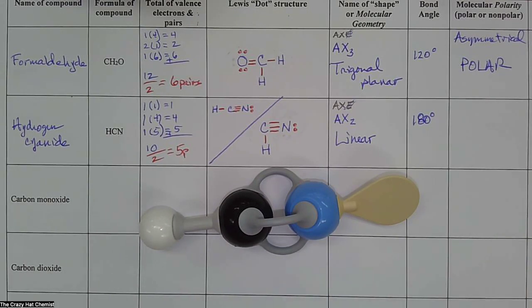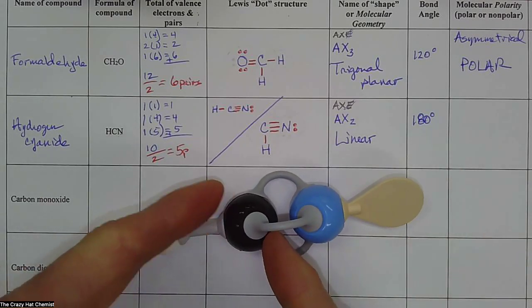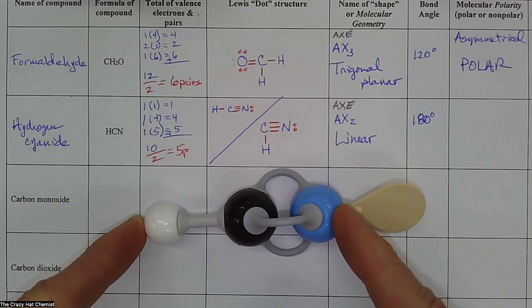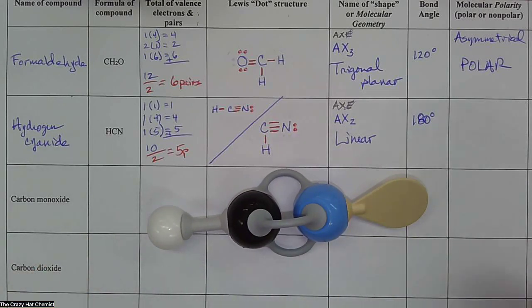Hopefully you see that. Then what we're going to do is figure out if it's symmetrical or asymmetrical. So on the outside elements, I've got my central element, the carbon. The outside elements, are they the same or are they different? They are different. So that means that this is asymmetrical.